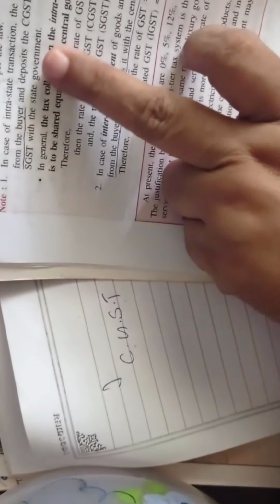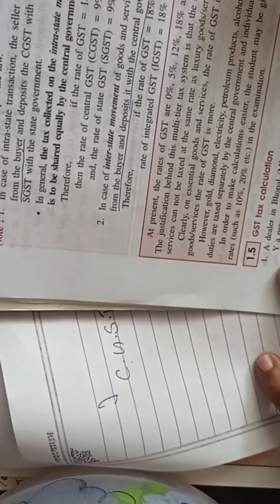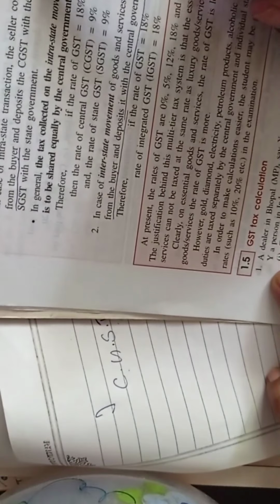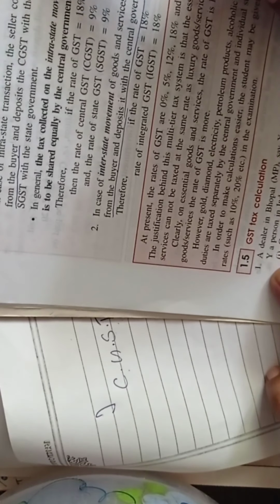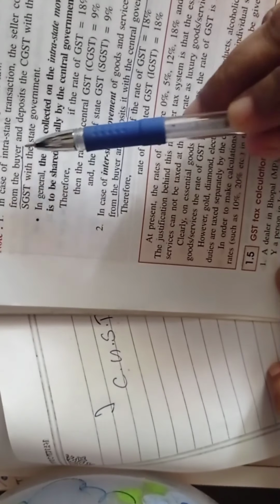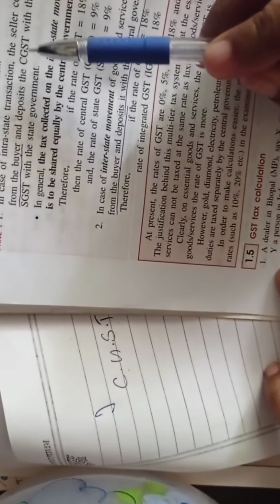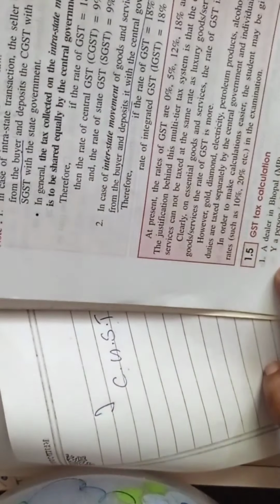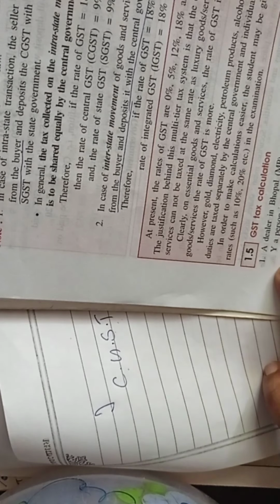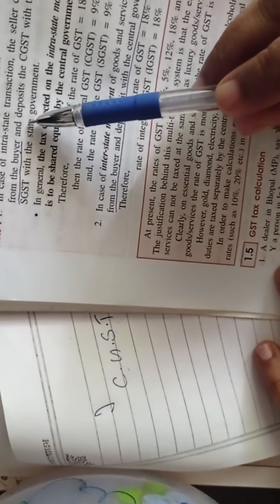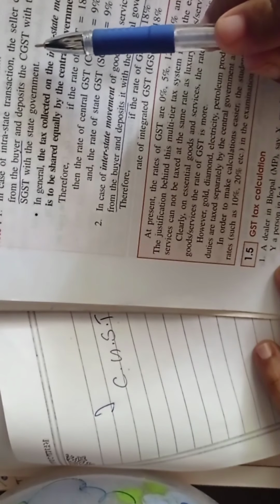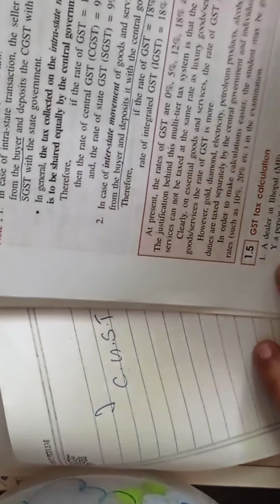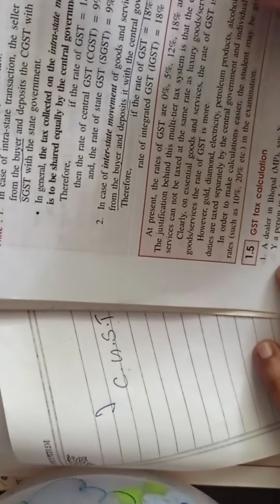In the case of intrastate transaction, the seller collects both CGST and SGST from the buyer and deposits the CGST with the central government and the SGST with the state government.